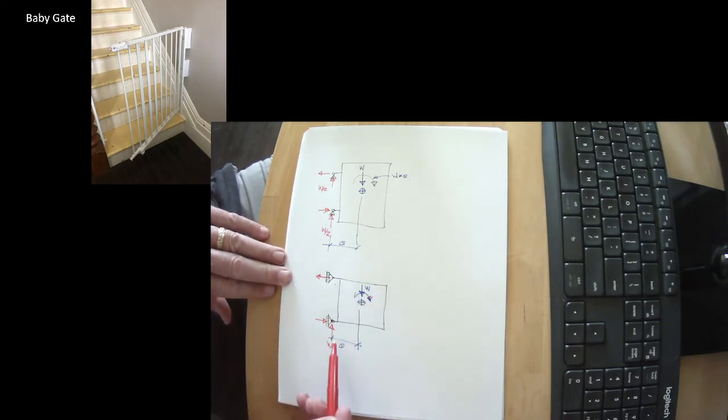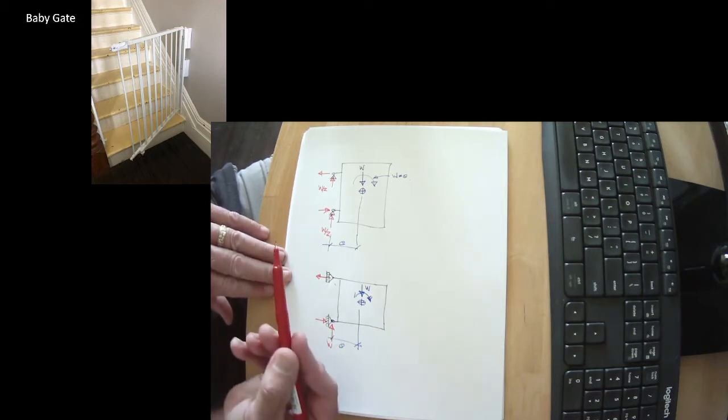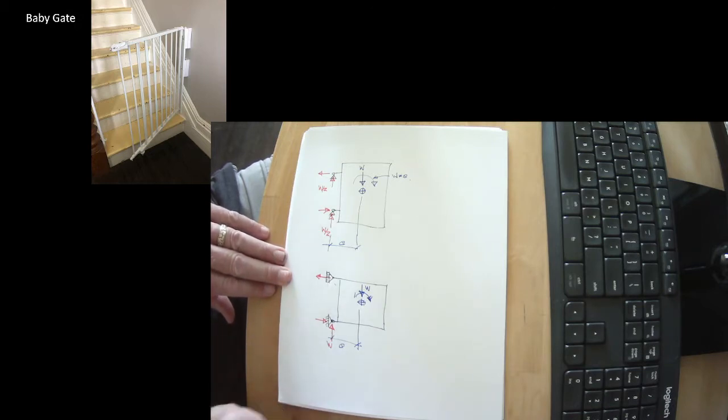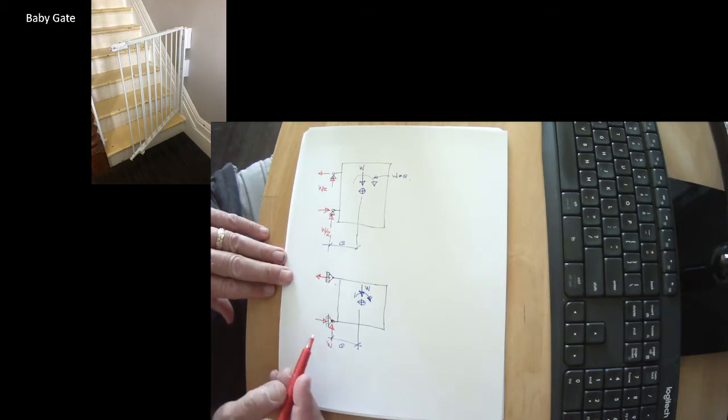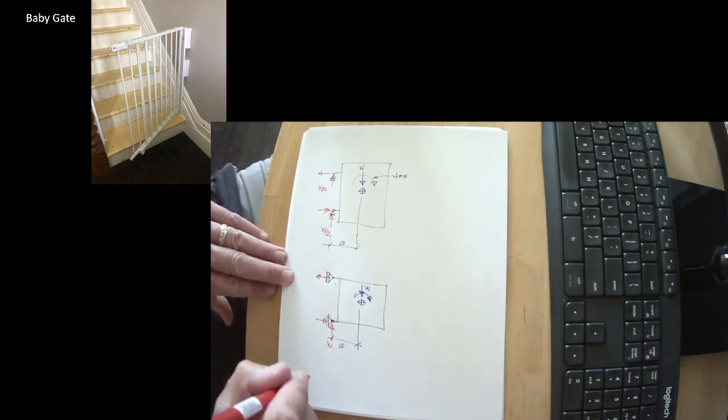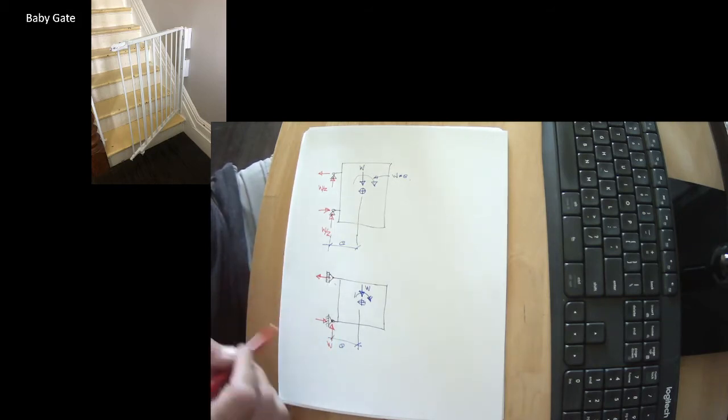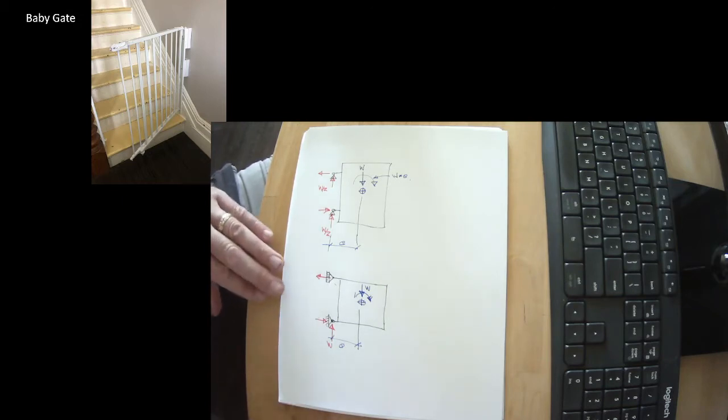So what we want to do is show that when you add that arrow to that arrow, you get zero, because that is the definition of equilibrium. So this vertical load here is pointing up because the wall is pushing up on the gate, and this is a free body diagram of the gate. For sure, the gate is pushing down on the wall, but we're not drawing the diagram of the wall, we're drawing the diagram of the gate.